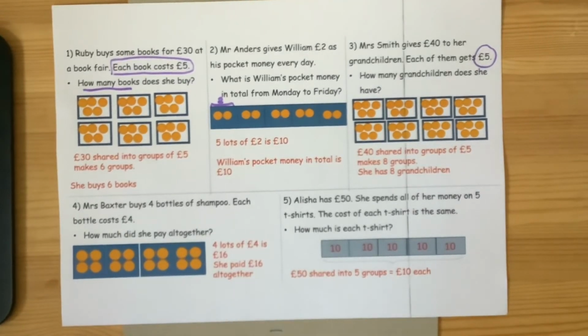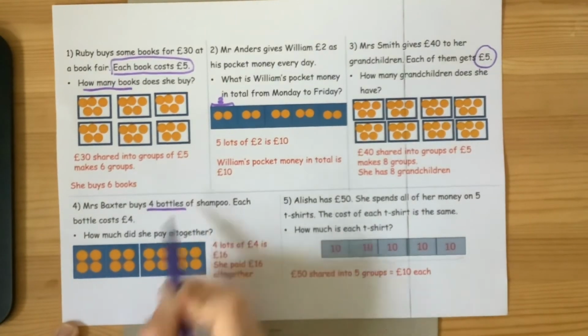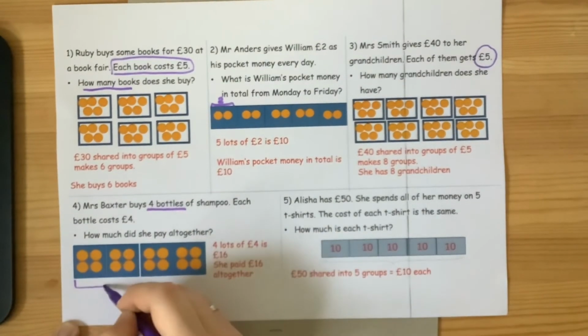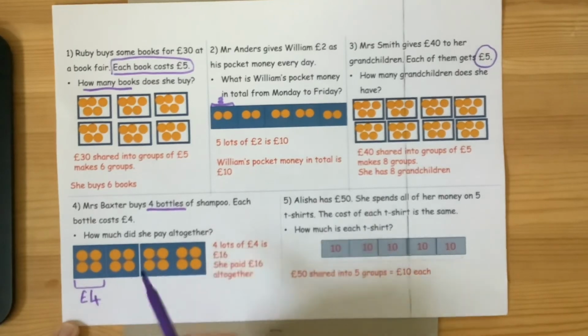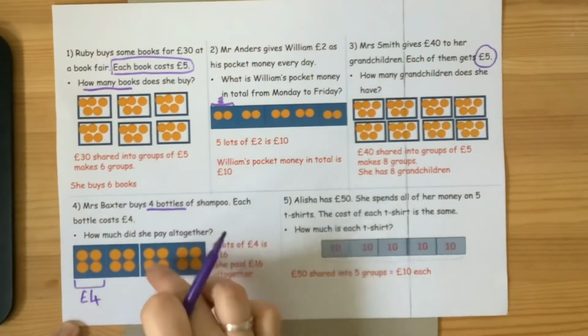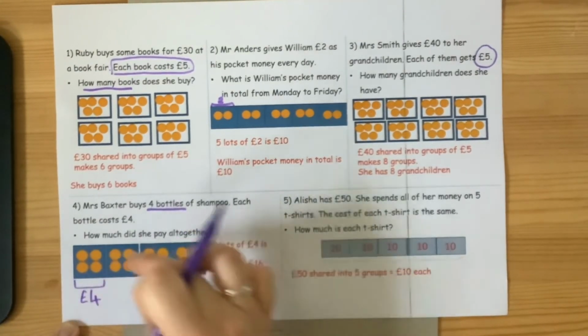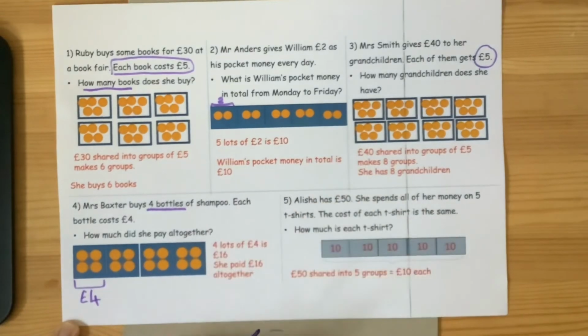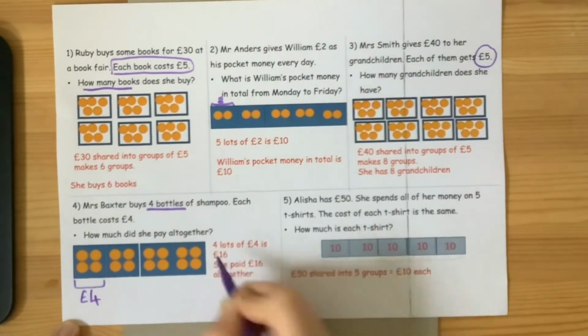Mrs. Baxter buys 4 bottles of shampoo. Each bottle costs £4. So here I have my 4 bottles. I've got 4 groups for my 4 bottles. Then inside each group I have got £4 because each bottle cost £4. So how much was it all together? Well, I count up my 4 counters, 8 counters, 12 counters, 16 counters, and that tells me that in total she paid £16.